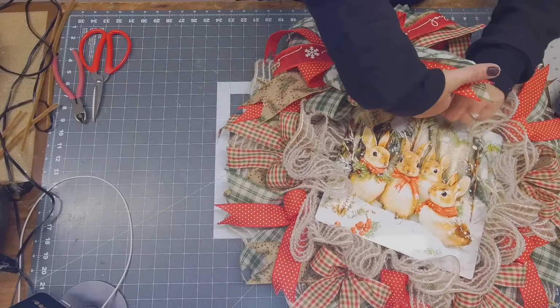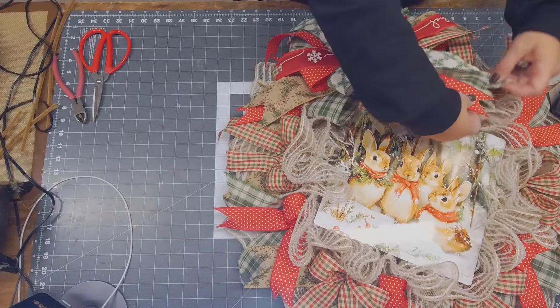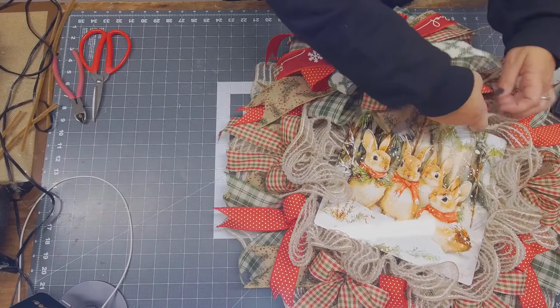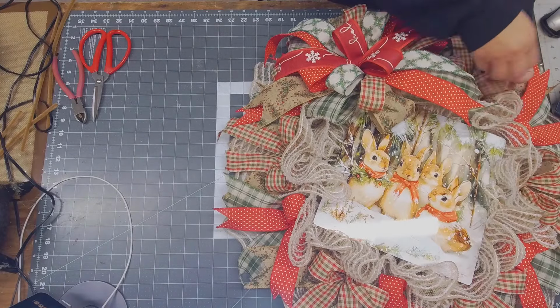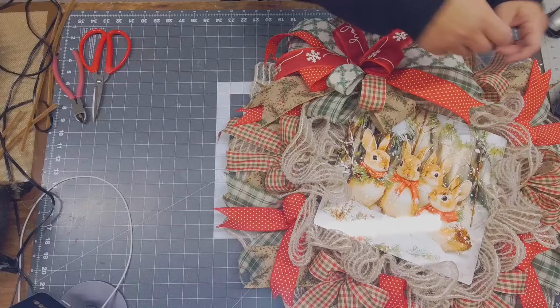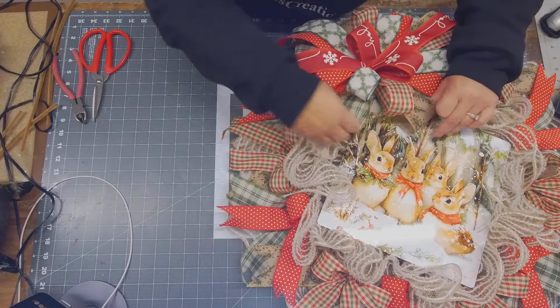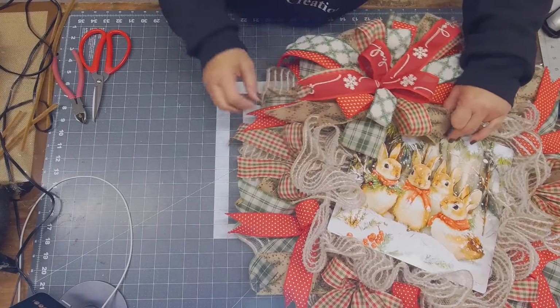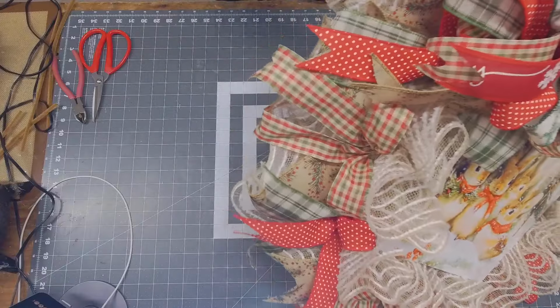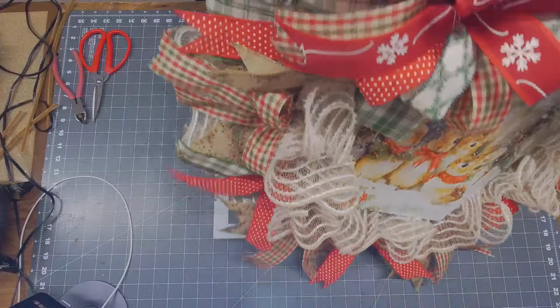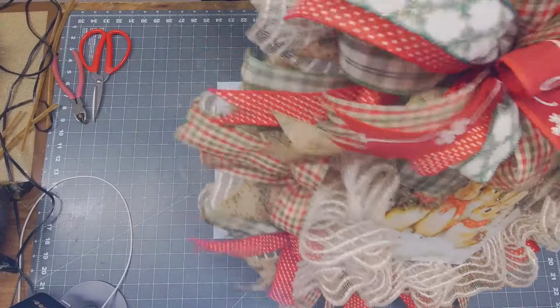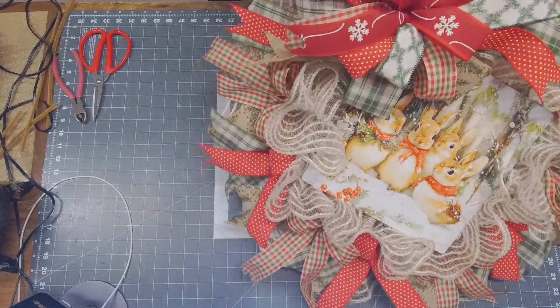I'm going to take a little bit of this right here so that my ribbons can lay without getting stuck in this Deco mesh. So one here, I'm going to pull those up. So let me tighten that. Just go over one more rail.